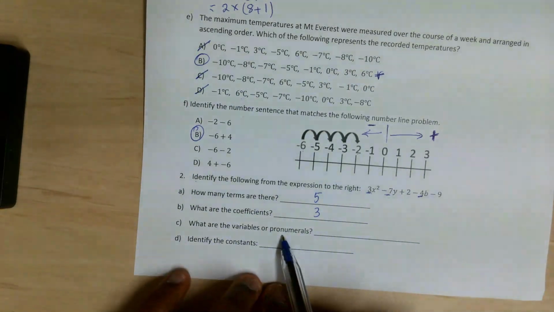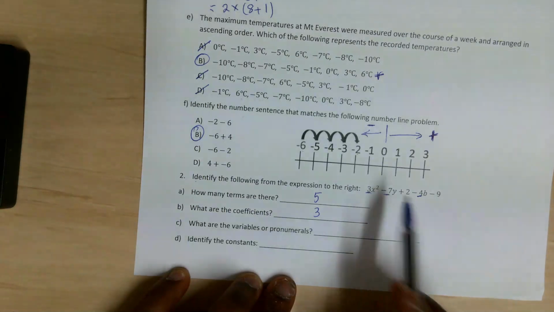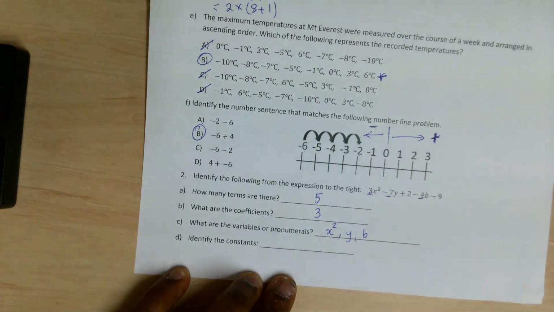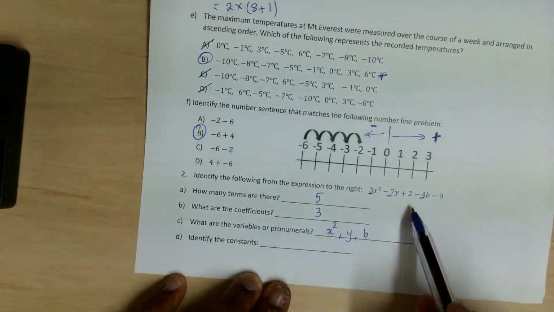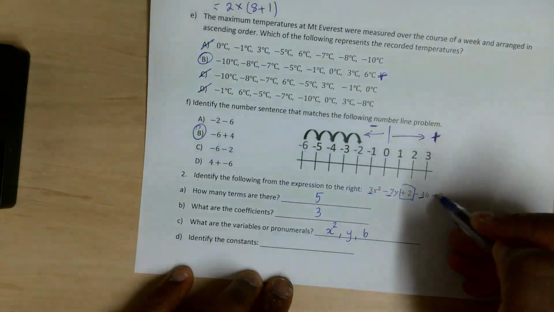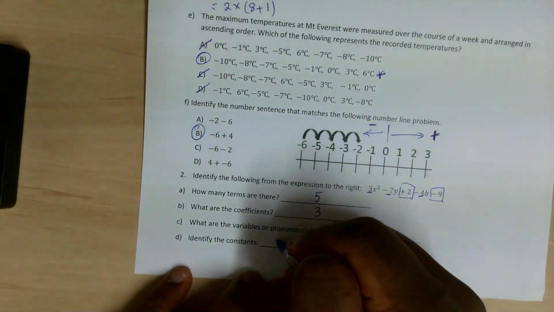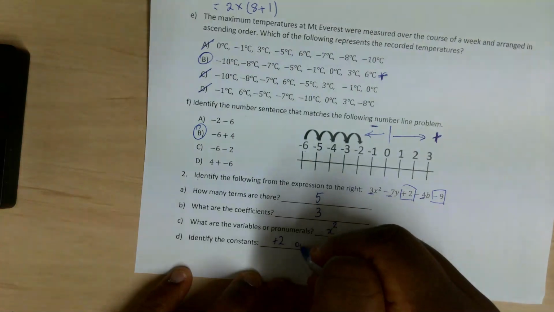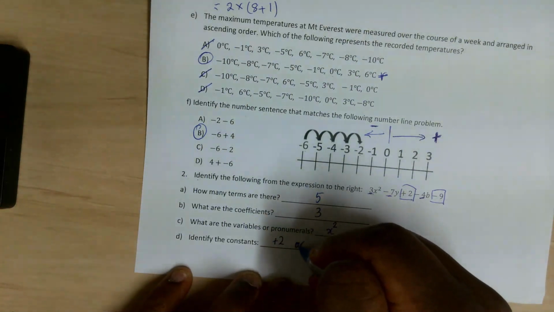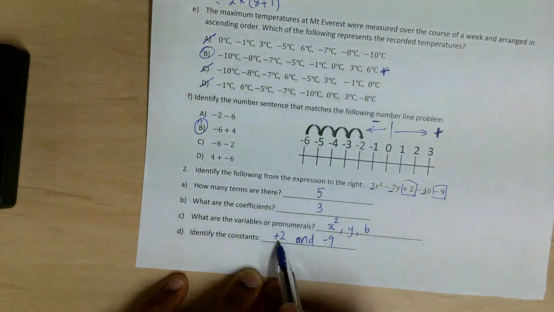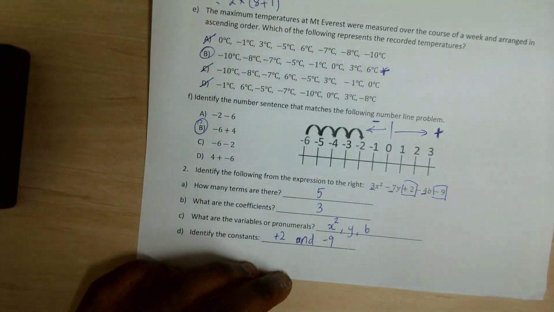What are the variables or pronumerals? Again, letters. So we've got x squared, y, and b. And your constants are numbers by themselves. Remember, we have to take the symbol to the left, so it's +2 and -9. You don't have to put the +2. If it's a positive, you can just say 2 and -9 and you still get the same answer.